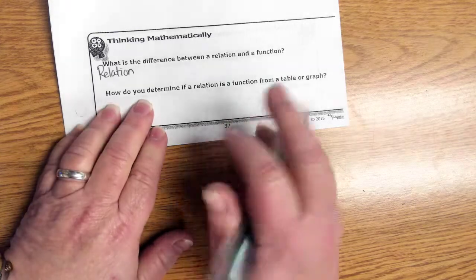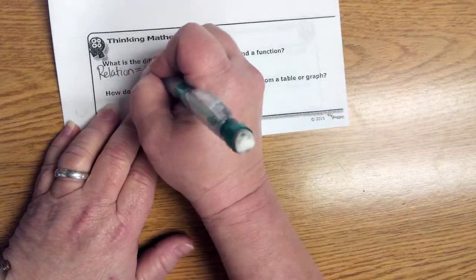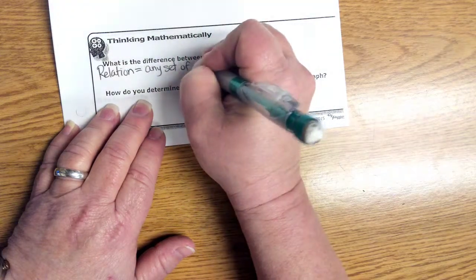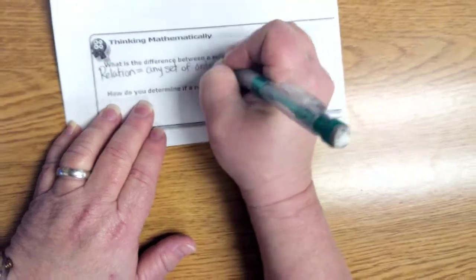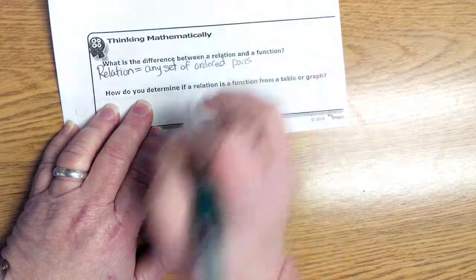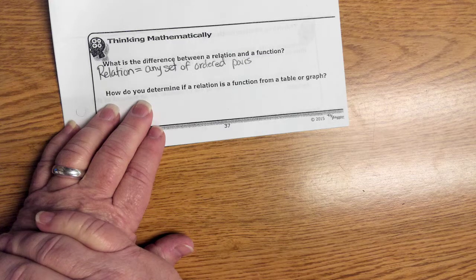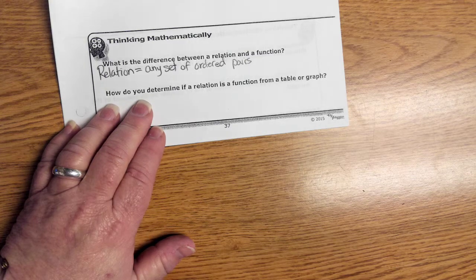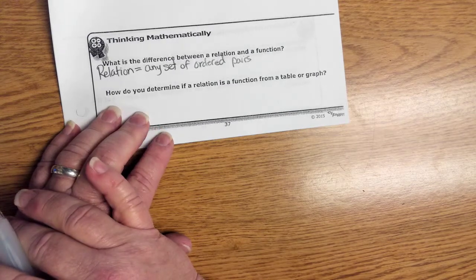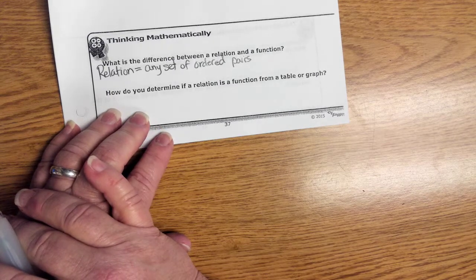Okay, a relation is any set of ordered pairs. It means you could have those ordered pairs in a table, in a graph, or just as ordered pairs like we had up here. It could be in a word problem where more than one thing is related.